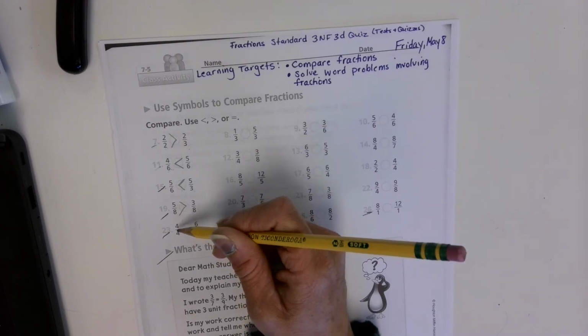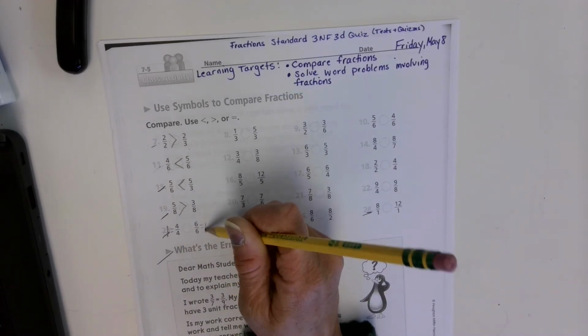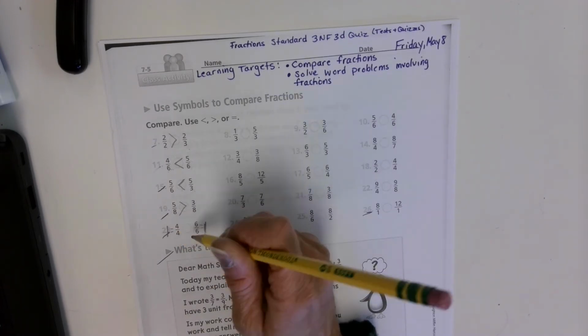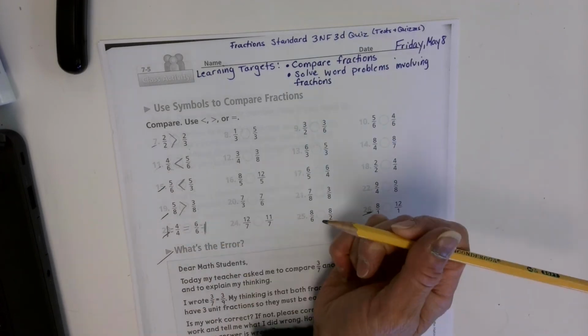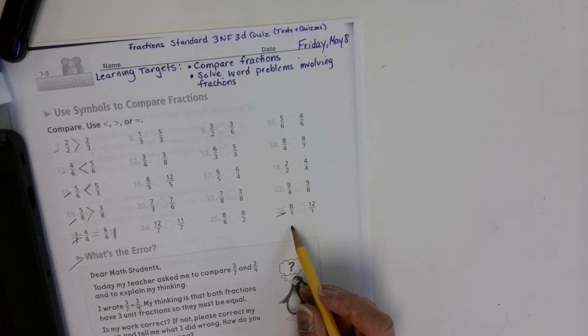Well, 4 divided by 4 is the same as 1 whole. 6 divided by 6 is 1. They're both the same, so you would do an equal sign. Now what about this? This one's kind of tricky.